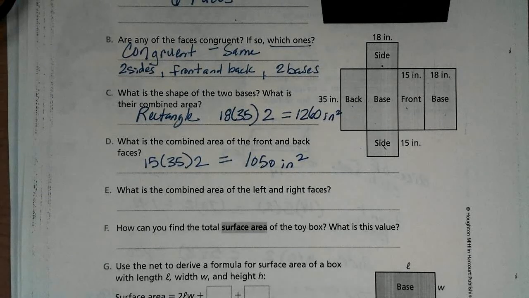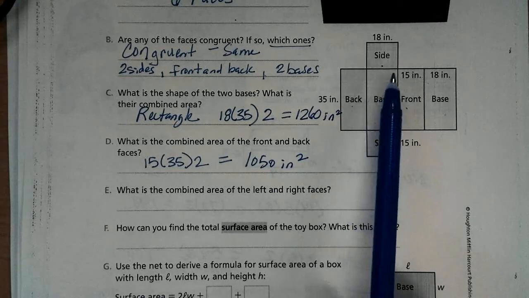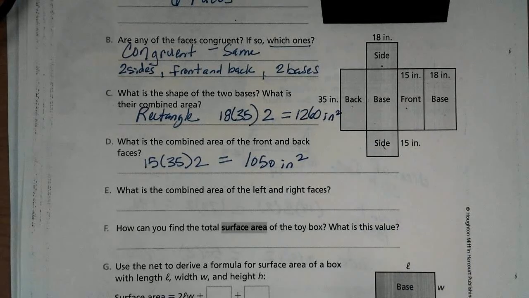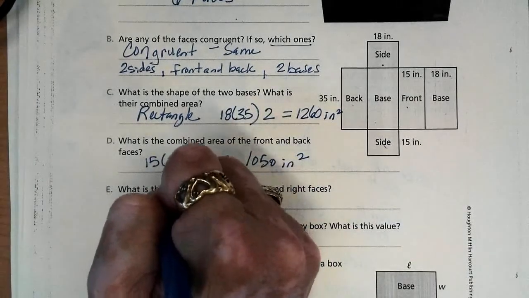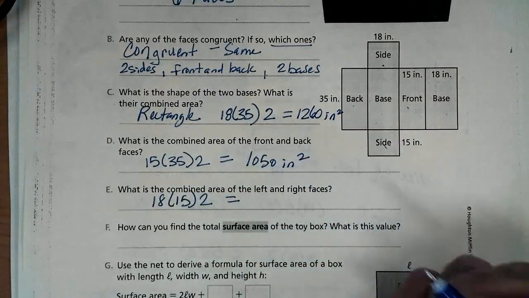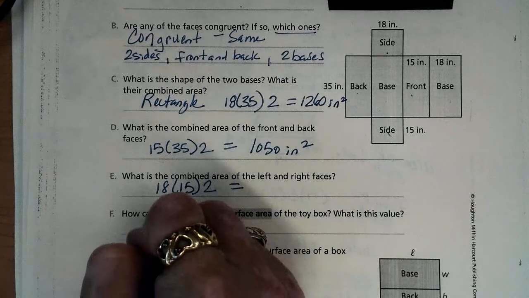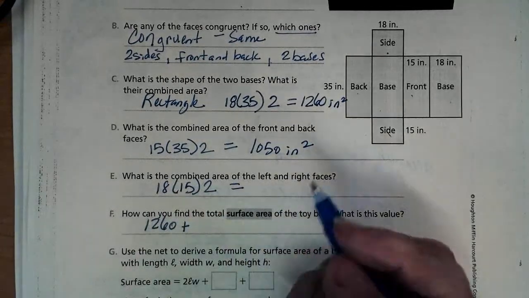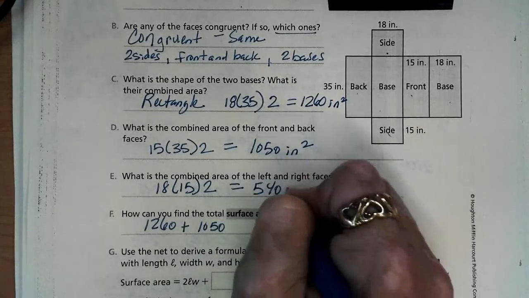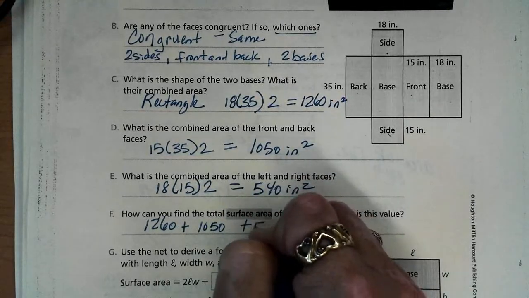What about the faces? That would be the sides, right? Because we haven't done the sides. 18 by 15. Yep. So 18 by 15 by 2. So what do we get? 540. Did I multiply wrong? Nope. 540 inches squared.